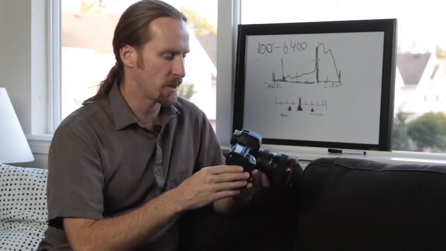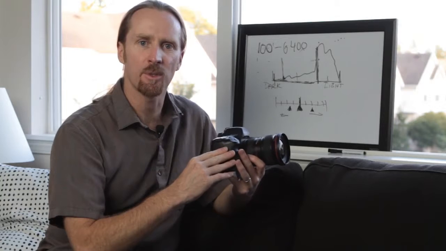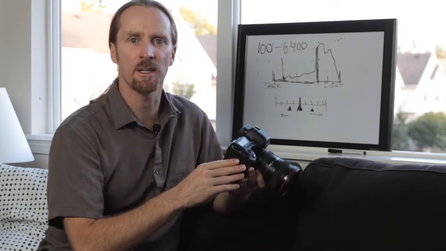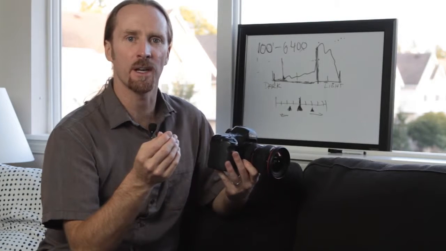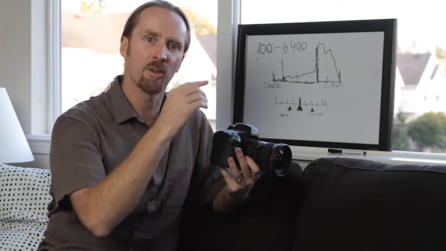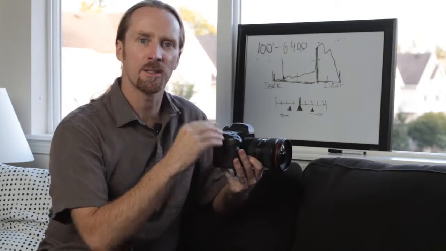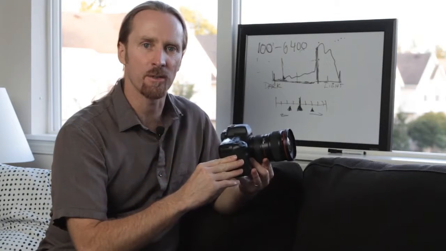So a lot of cameras, even the older ones, will have it as an option to preview images and see the histogram. But in the newer models with the live view display, you can actually get a histogram view and see what exposure you're going to take before you take the photograph.